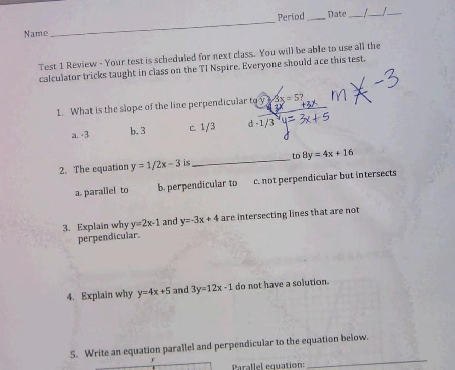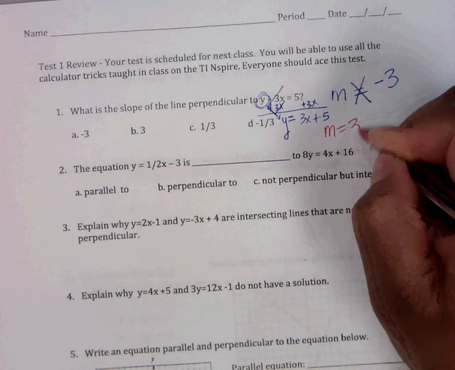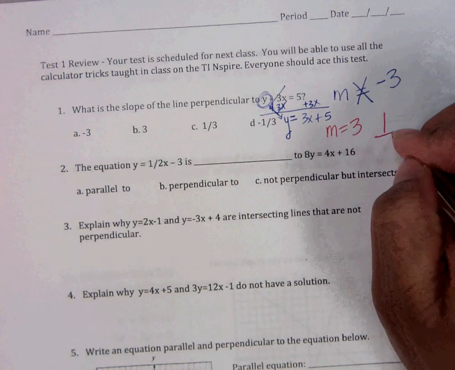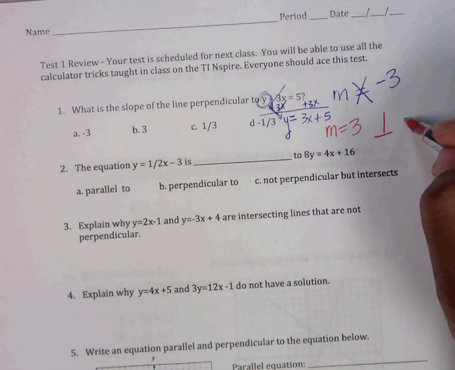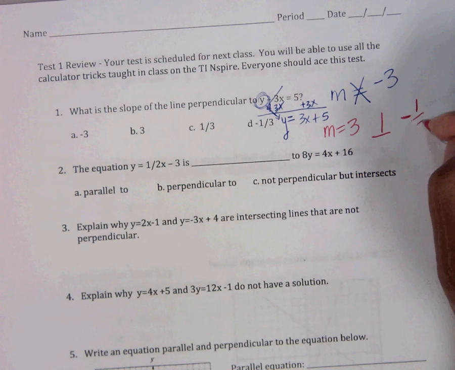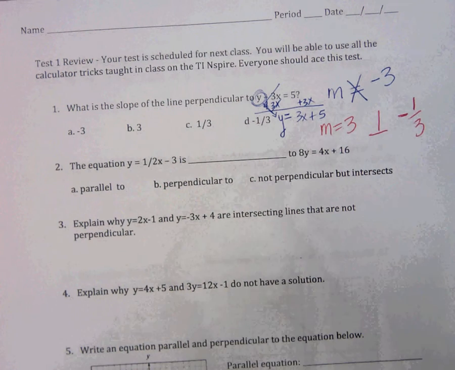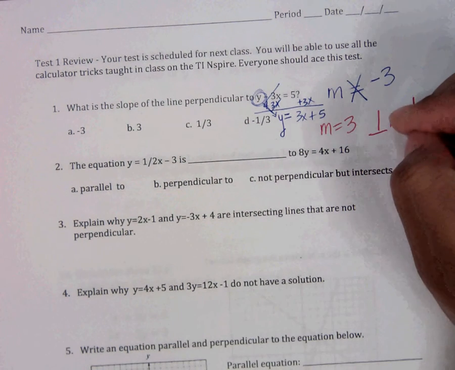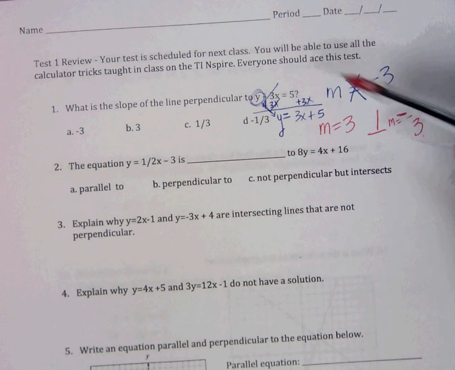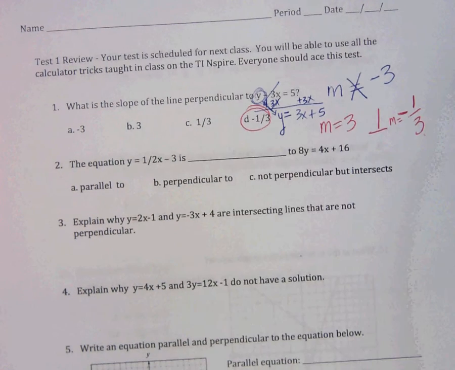So if the slope of this line is 3, and I want the slope of the line perpendicular, change the sign of this, and then flip it. That means you put it over 1, and then turn it upside down. And so a slope of -1/3 would be perpendicular to this problem. Answer is D.